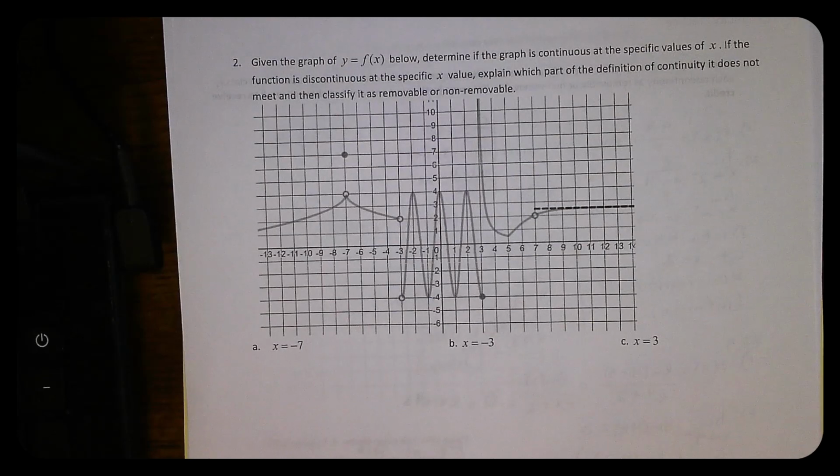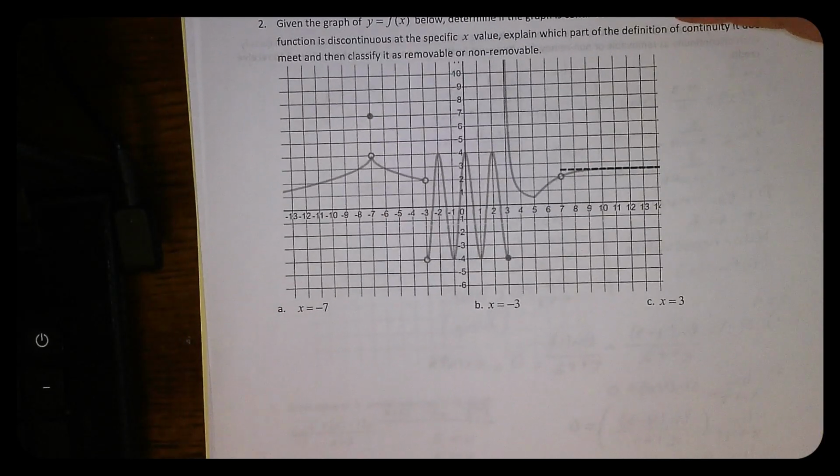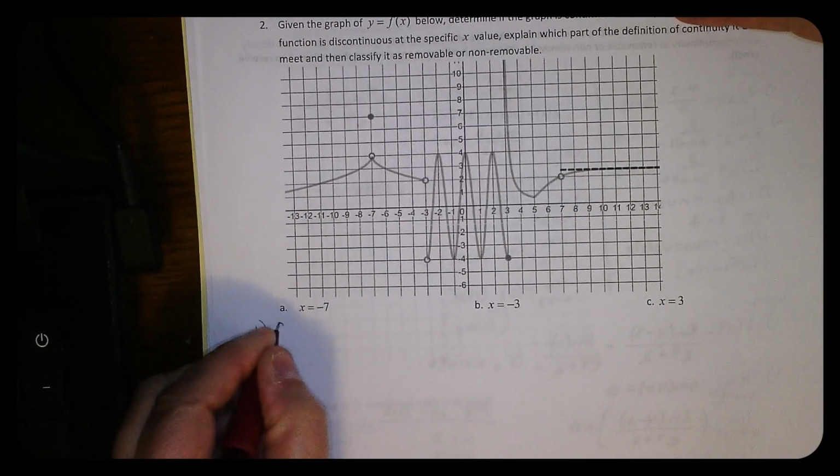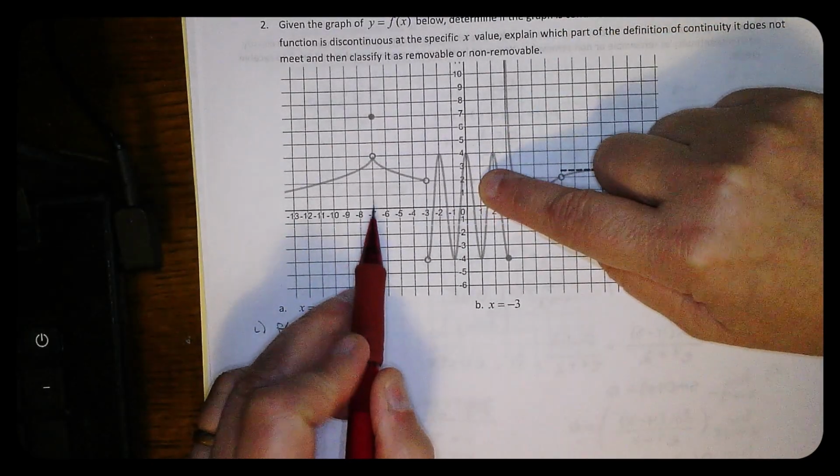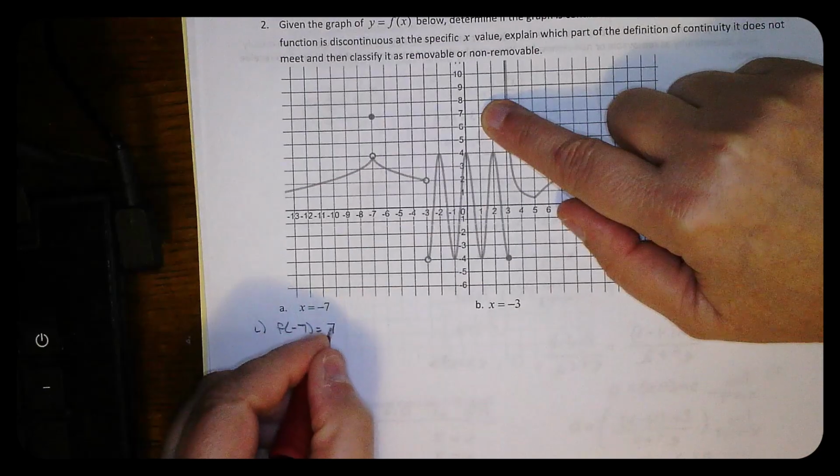Okay, the second one, given the graph, determine if the graph is continuous at specific values of x. So again, we're looking at point discontinuity. If the function is discontinuous at that x value, explain which part of the definition of continuity it does not meet, then classify it as removable or non-removable. So again, we will go through the continuity test. So number 1, does f of negative 7 exist? And when x is negative 7, y is 7. So it exists.